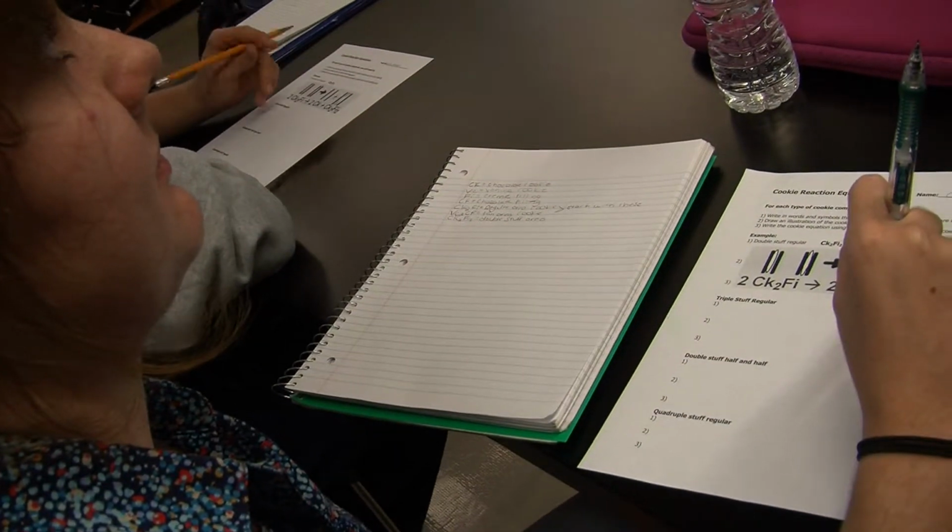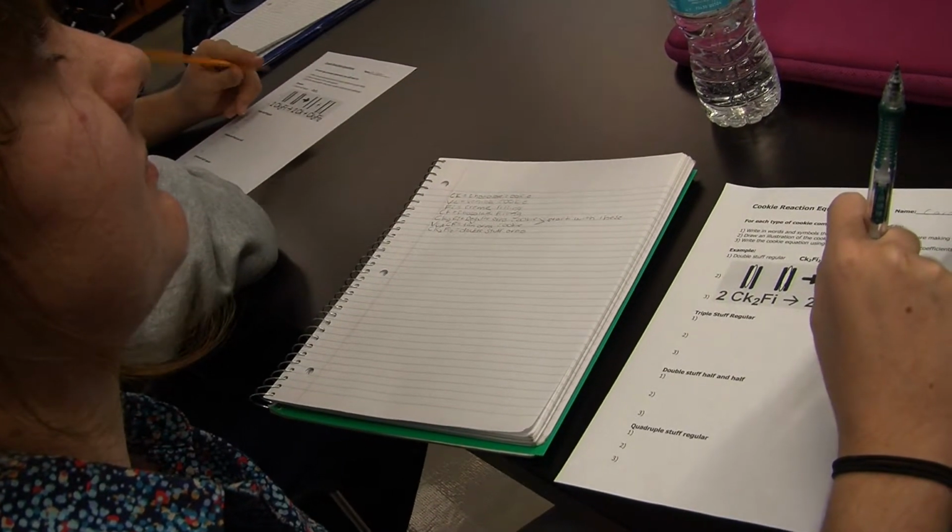We'll be having some labs later on, and they have to write lab reports, so that ties in with the writing and focused literacy skills that we need. It really helps explain the difference between coefficients and subscripts.